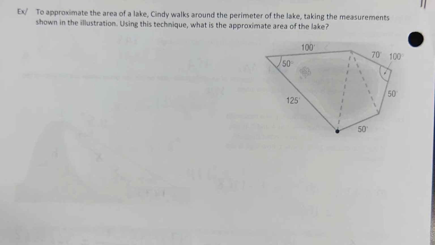So, to approximate the area of a lake, Cindy walks around the perimeter of the lake, taking the measurements that are shown in this illustration. Using this technique, what is the approximate area of this lake? Now, obviously, it's 3 triangles. So what we are going to have to do is find the area of each triangle and add them up.